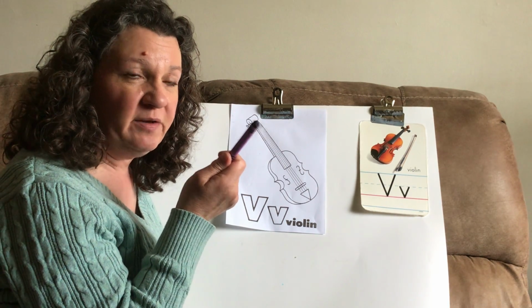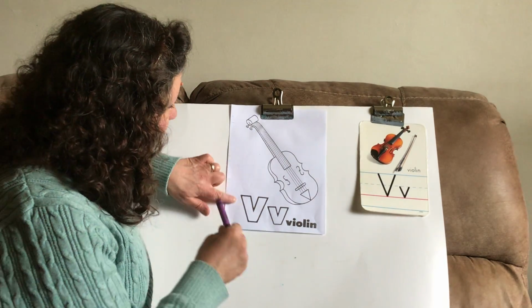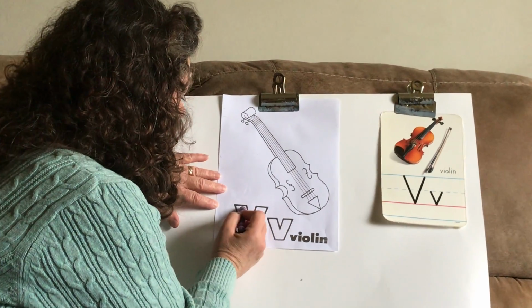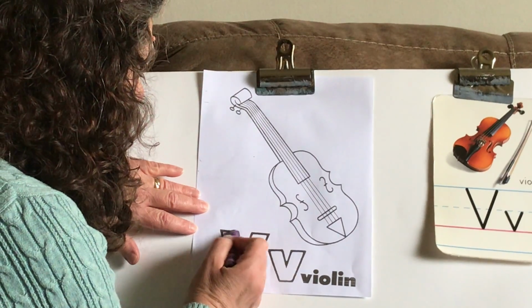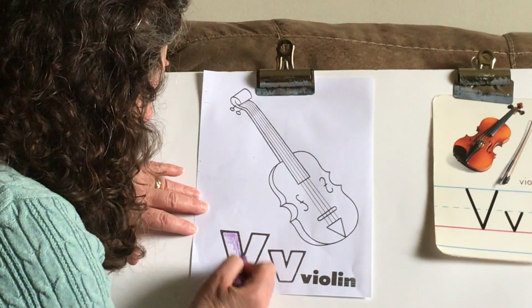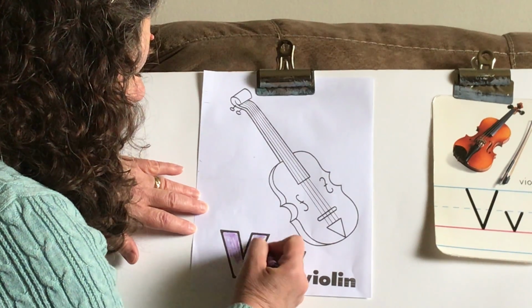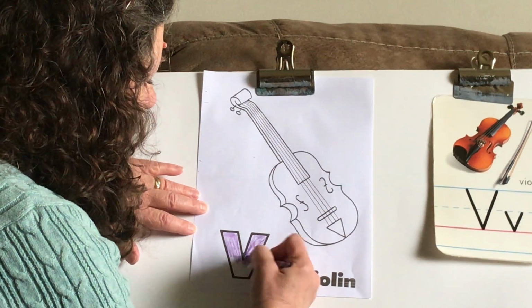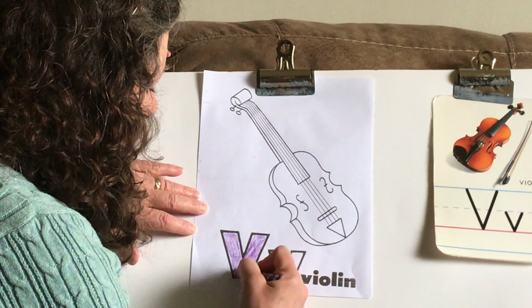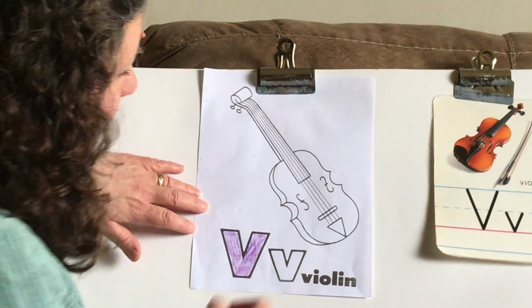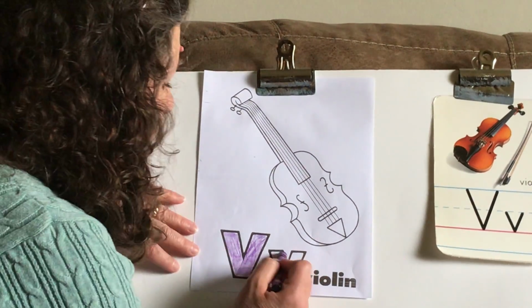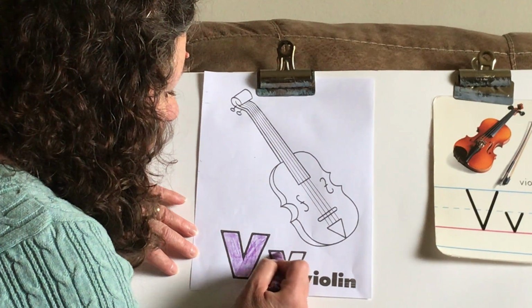Okay, remember violet's the name for purple. We're going to color in the letter V, our uppercase or capital V. We're going to color that in here. And we're going to do our lowercase v the same way. I'm going to color that in.